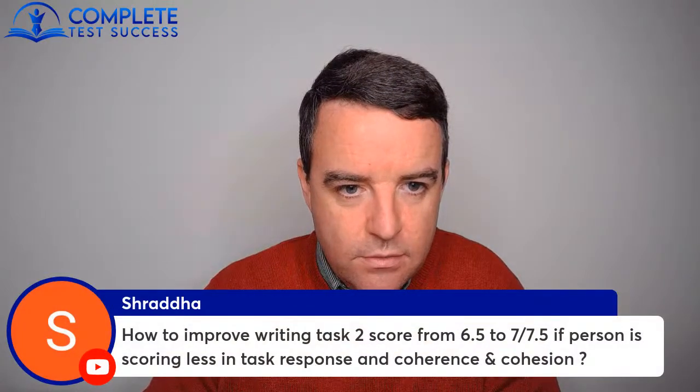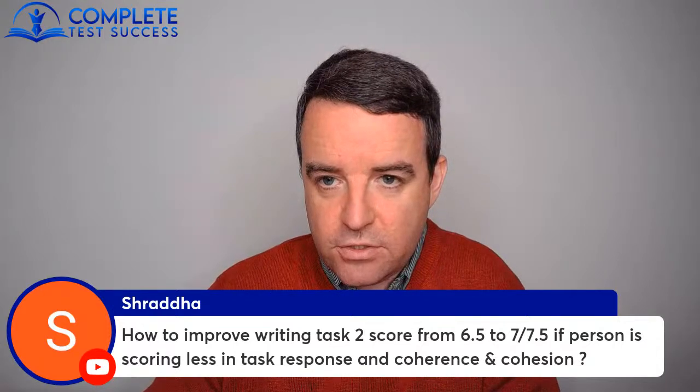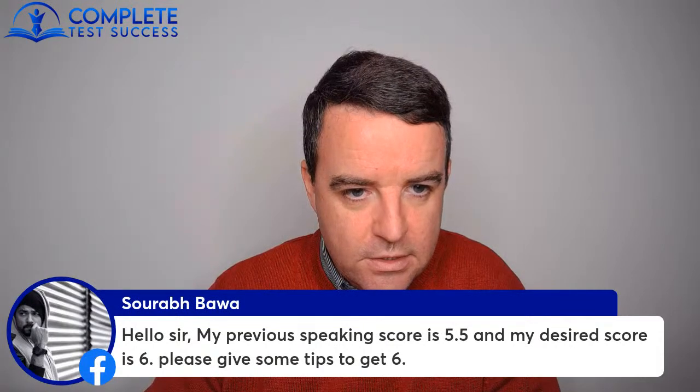Shraddha asks: how to improve the Writing Task 2 score from 6.5 to 7 or 7.5 if a person is scoring less in Task Response? Okay, so we already talked about that, Shraddha, so that'll be the same thing again.